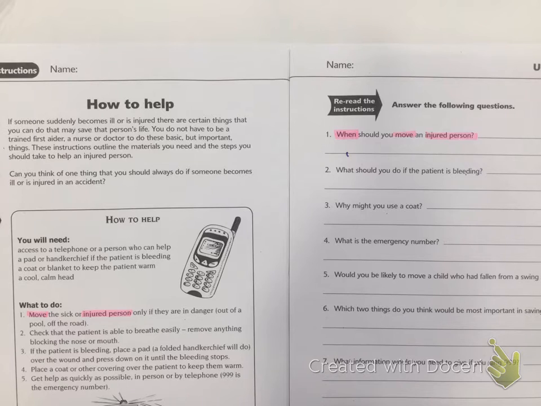So let's first of all have a look at the question over here in pink. So it says, when should you move an injured person? Now, you would have already read the text at least once or twice, so you might have remembered something about that. But it's important not to just guess in comprehension. You need to be really clear that you are using the text appropriately.